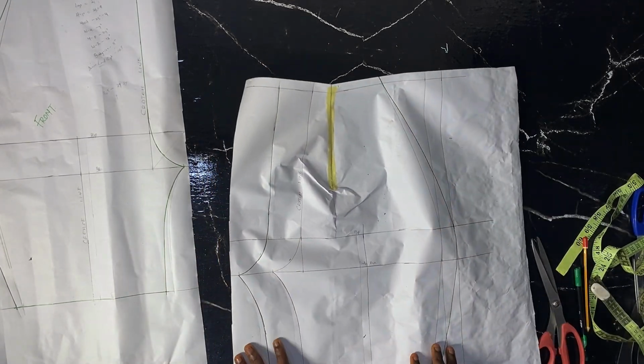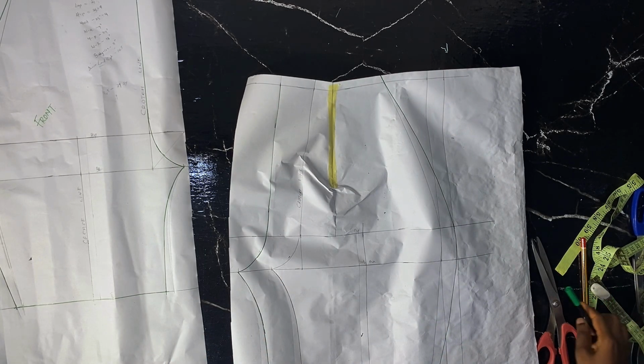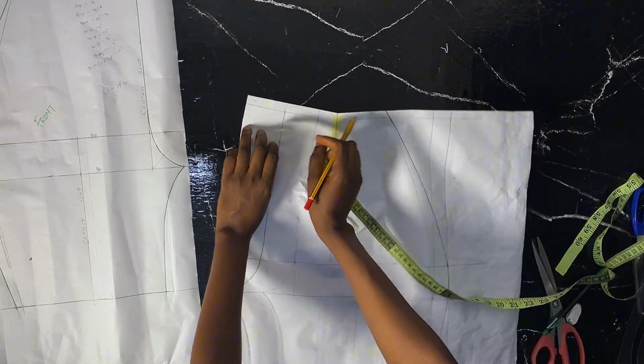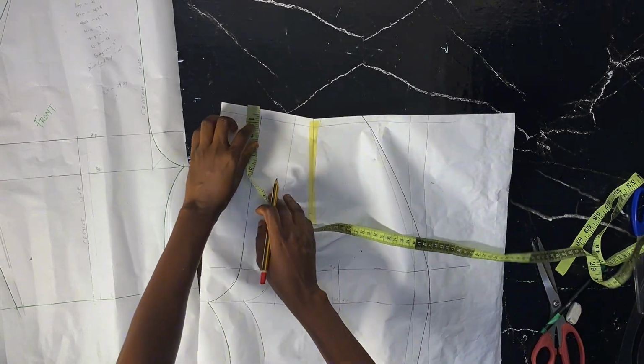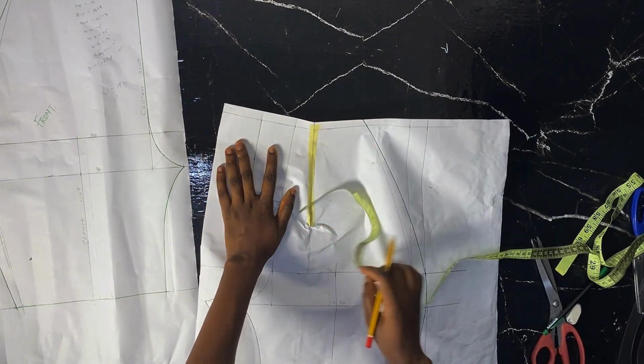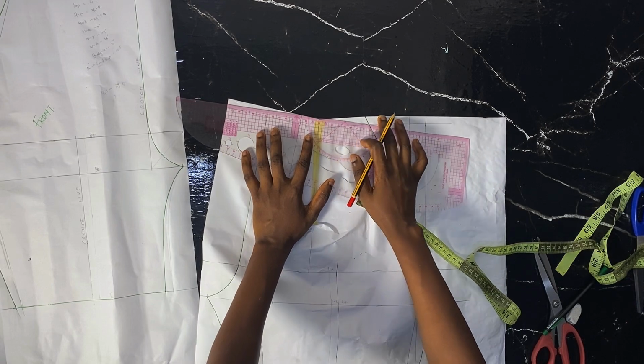Okay, so remember I said we're going to raise this high by 0.5. So I'm going to mark that out now. I'm going to come up here by 0.5 inch. Okay, I have exactly 0.5 here. Okay, so no stress. I hope you see what I'm doing.